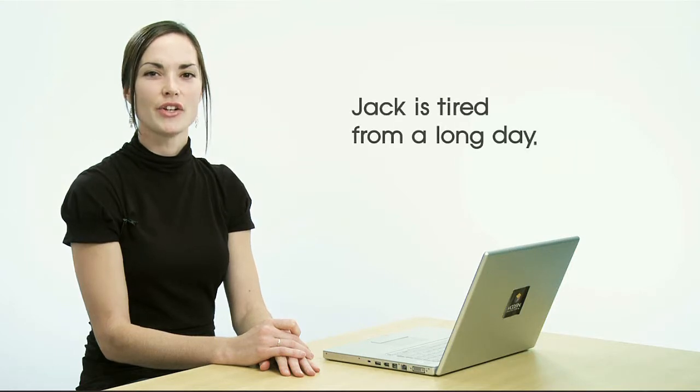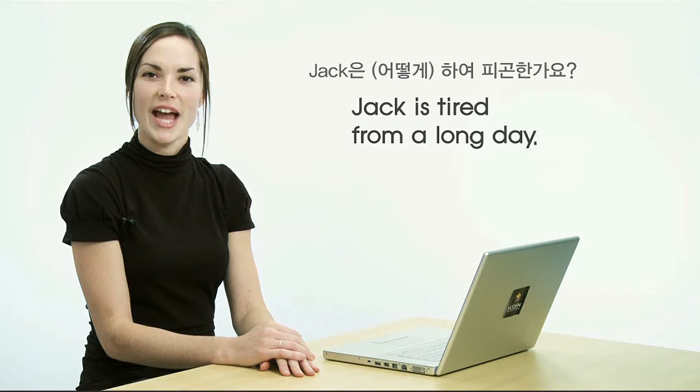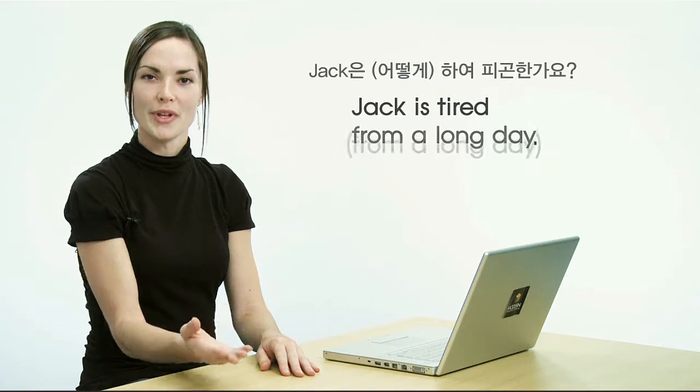As an adverb, a prepositional phrase will answer questions such as how, when, or where. For example, Jack is tired from a long day. How did Jack get tired? From a long day.